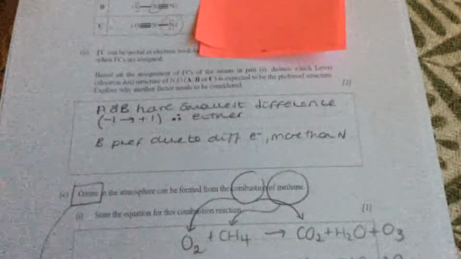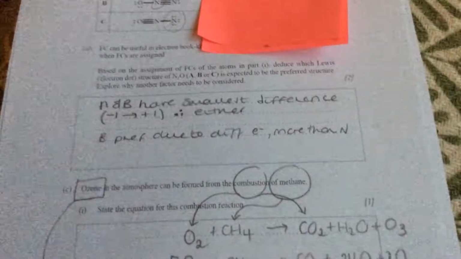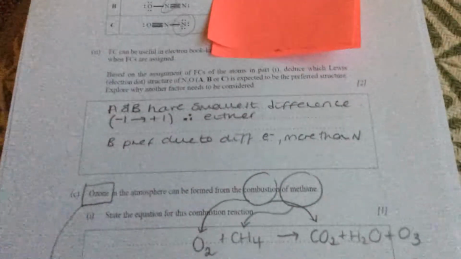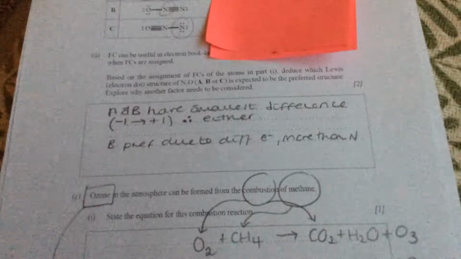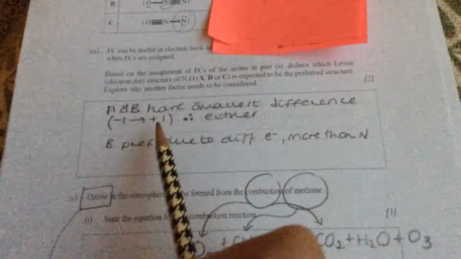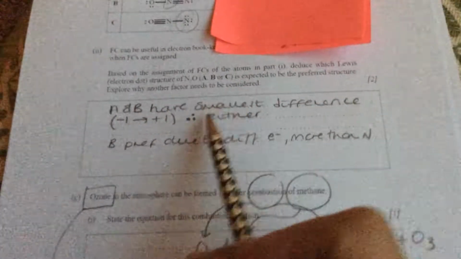So as we said, we make some assumptions in chemistry. Not all of them are true, very many of them are almost true, but it leads to slight discrepancies between pieces of data. So based on the assignment of formal charge of the atoms in part 1, deduce the Lewis structure that is the preferred one. Now there's one mark here for saying A and B. Both of them are preferred, because they have the smallest difference between the two.